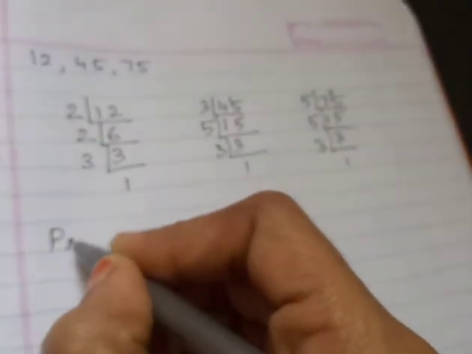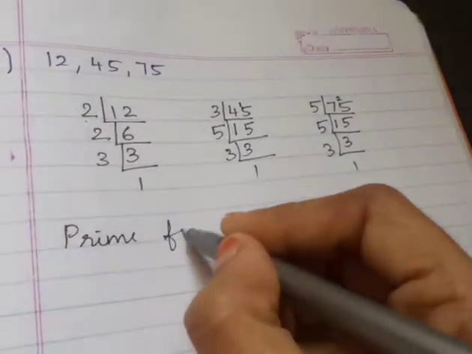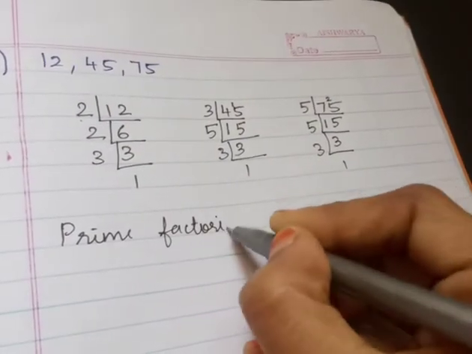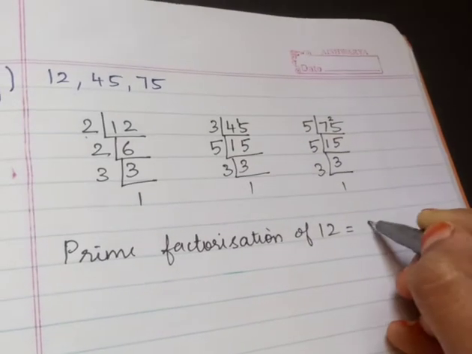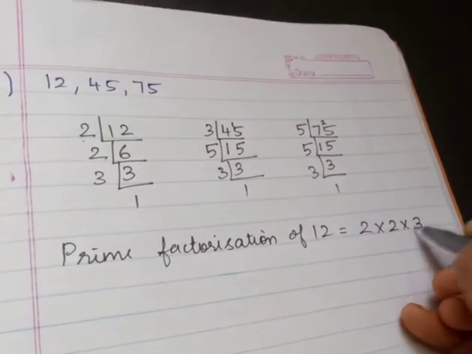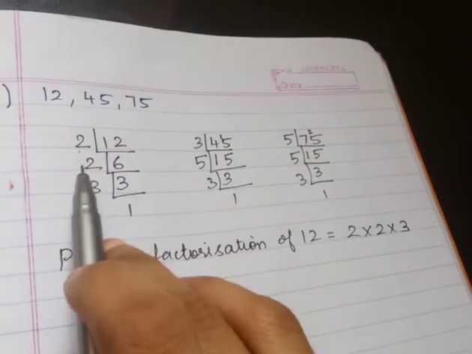Next, what will you write? Prime factorization of 12 is equal to 2 into 2 into 3.